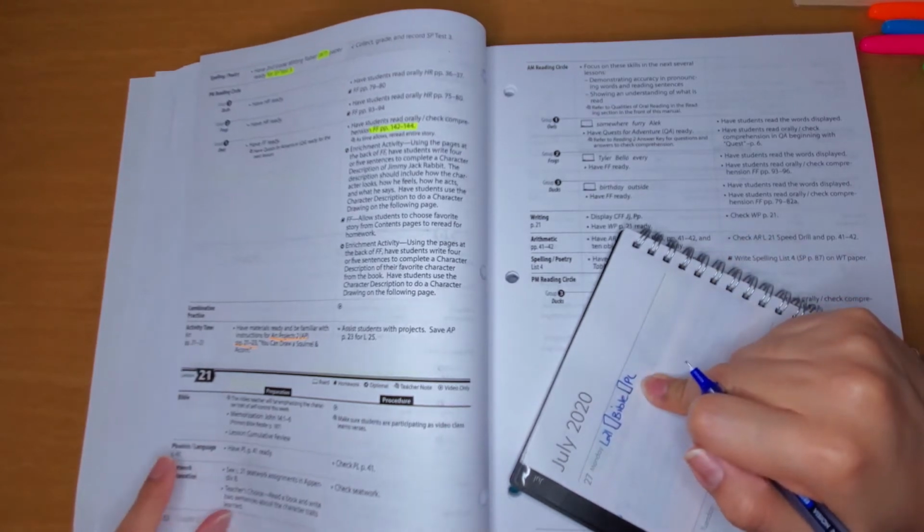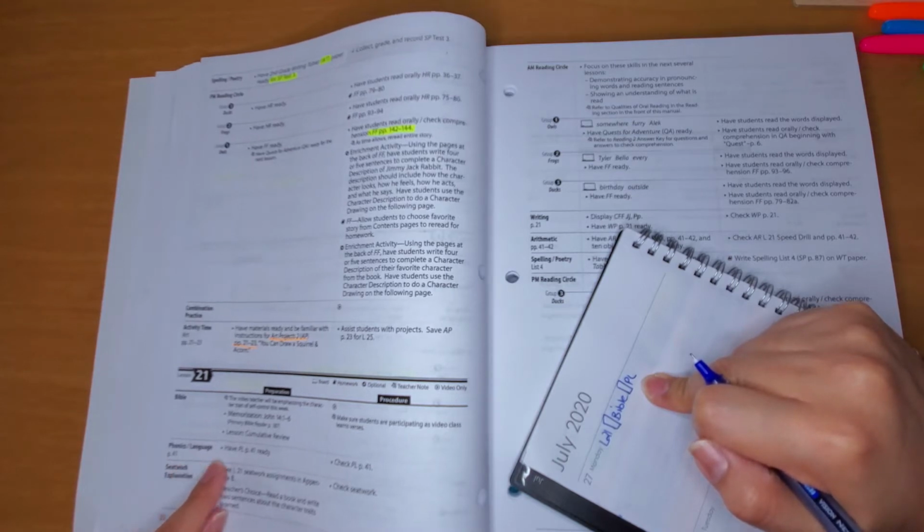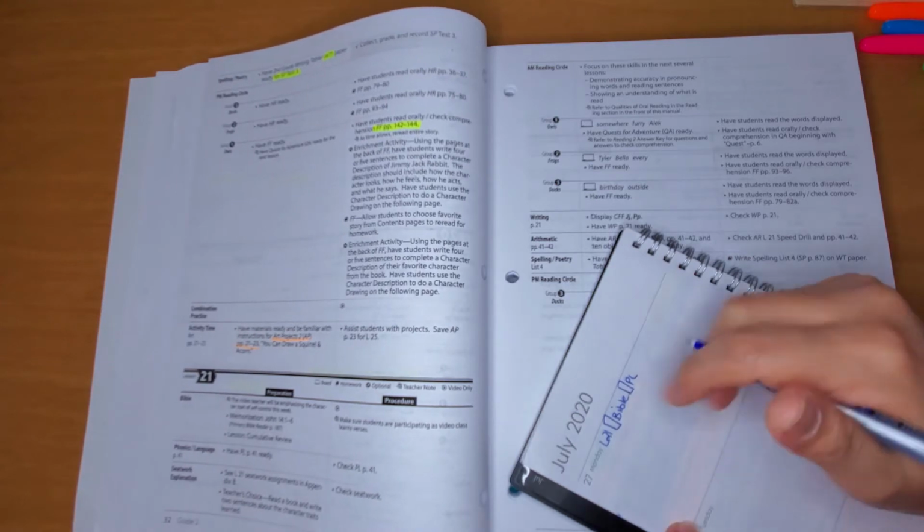PL is phonics and language. So the video he's going to be watching. Seat work.